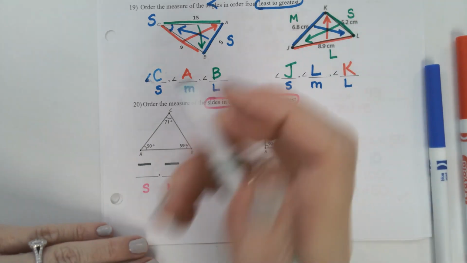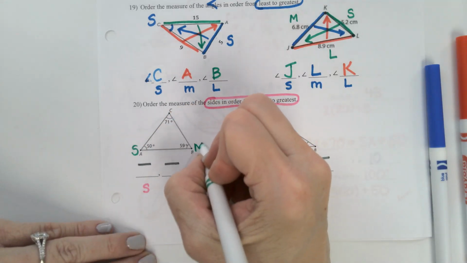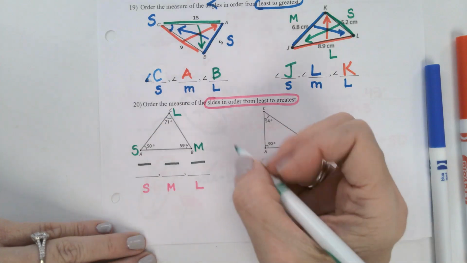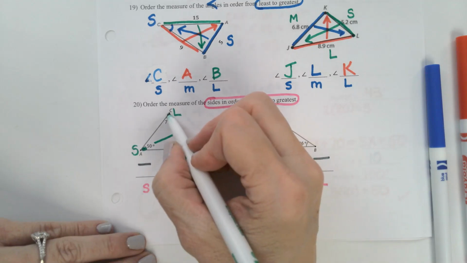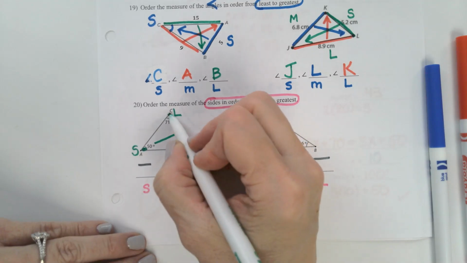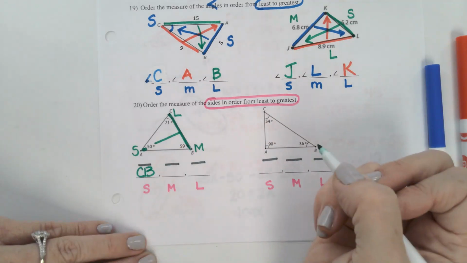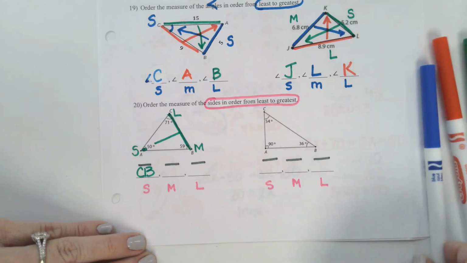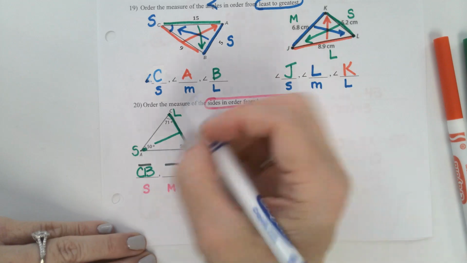So I'm going to find my small and my medium and my large. Well, the smallest angle is across from the smallest side. So this is CB, and it goes under that little segment notation. 59 is my medium angle.